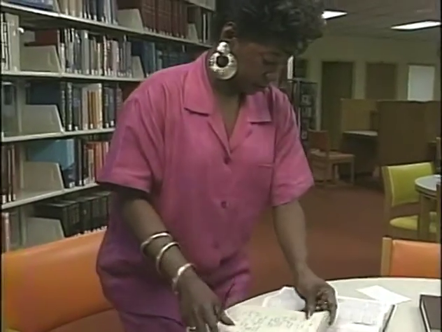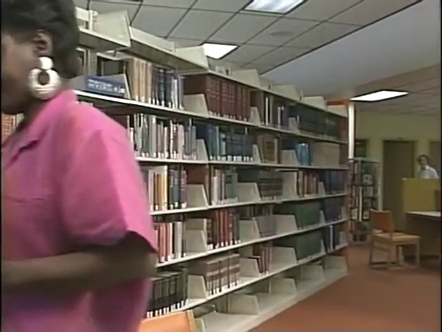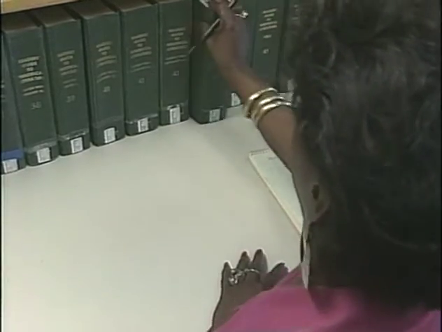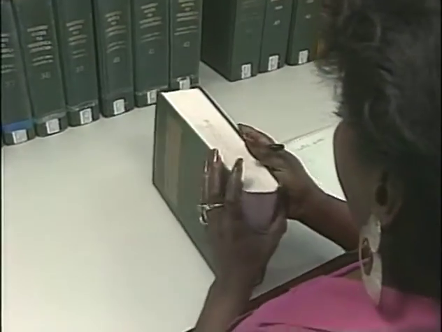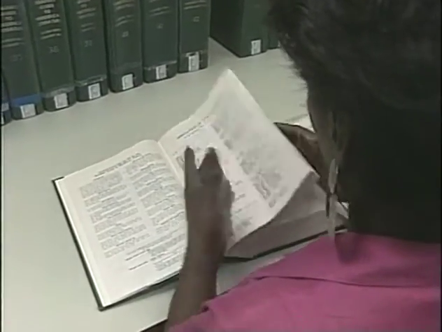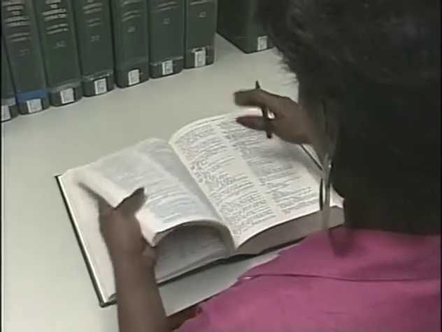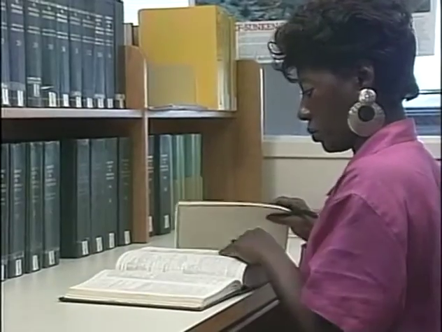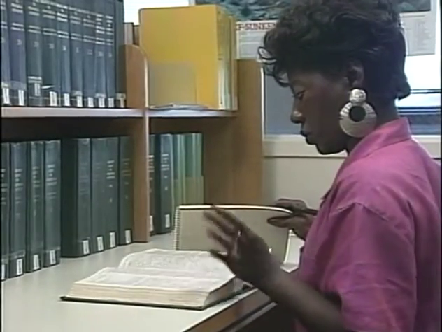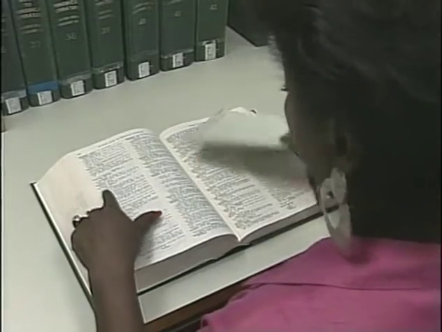Next, you need to decide what kinds of indexes might list the information you're looking for. Obviously, the Reader's Guide to Periodical Literature will indicate which articles have been written about photojournalism in popular magazines and about specific photojournalists. But don't quit there.